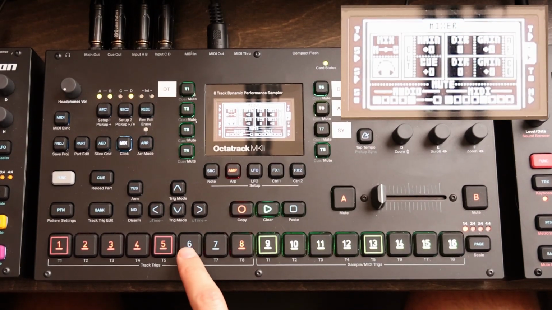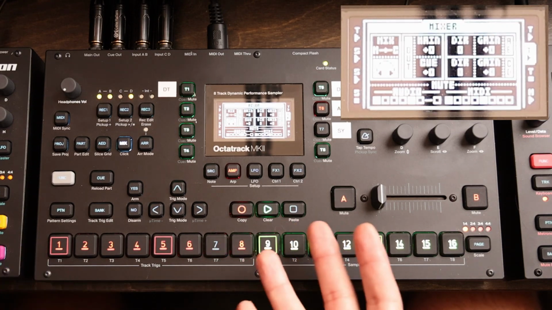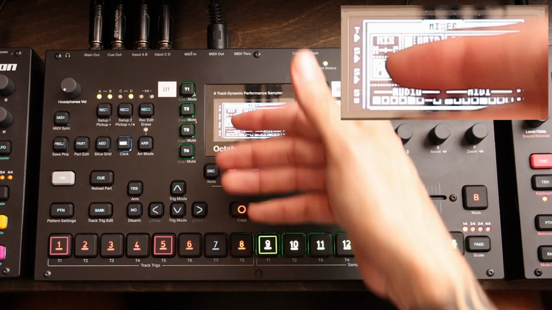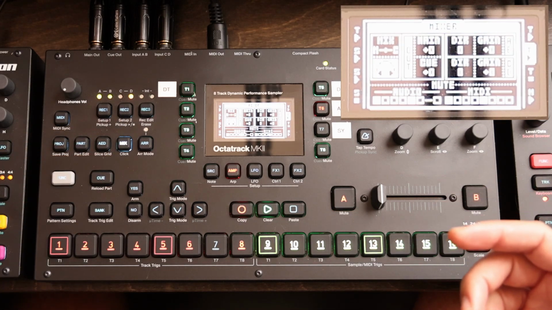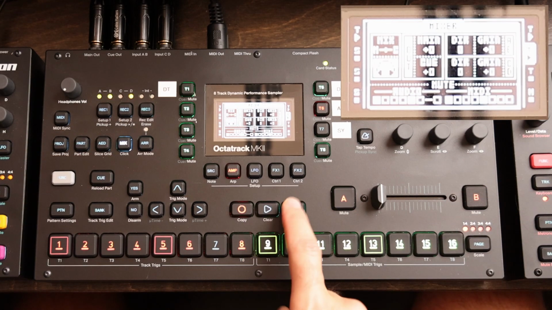I'll unmute that. All right, so that's it. And there's just 5 or 6 different parts to this. 3 of them are samples. The rest are all through machines coming in from other equipment. All right, so let's stop that.